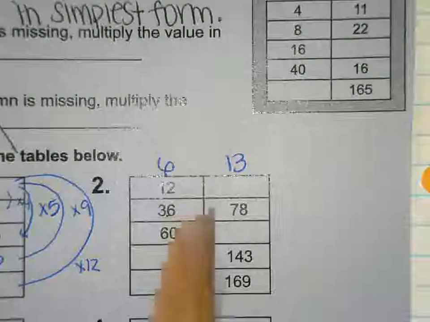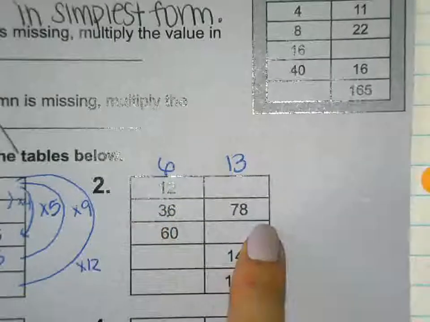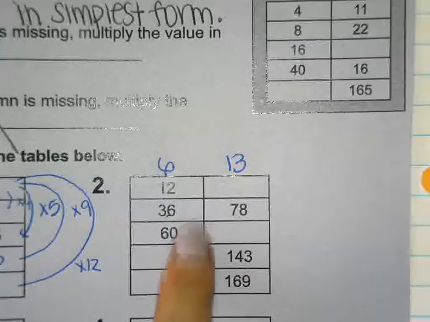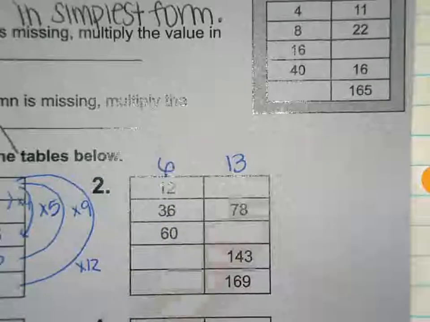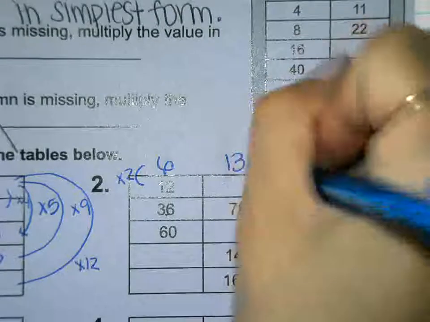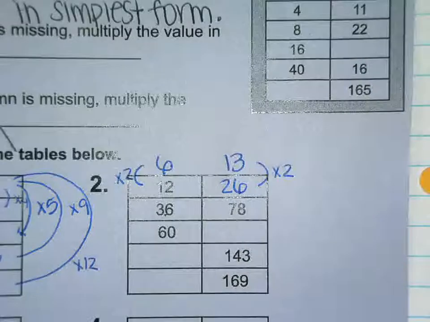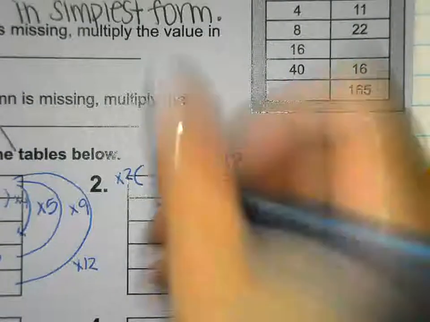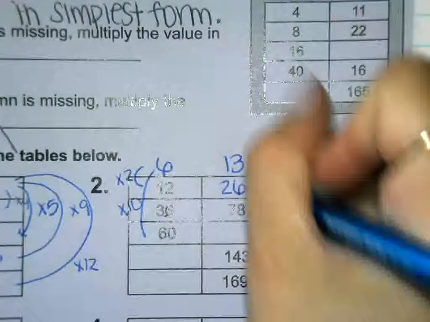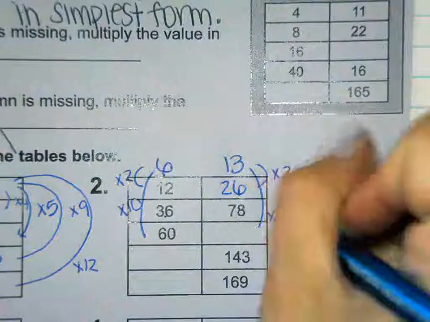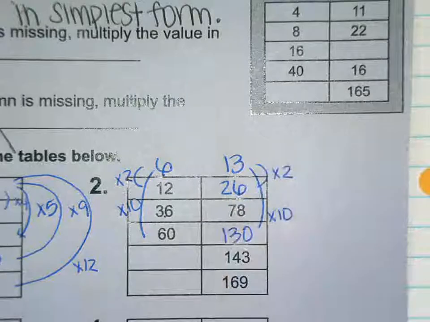So 6/13 is my simplest form of 36/78, which means every single ratio needs to match 6/13. So if I take this and times it by 2, I need to take 13 times it by 2, which is 26. If I keep going, I know that 6 times 10 is 60, so 13 times 10 is 130.